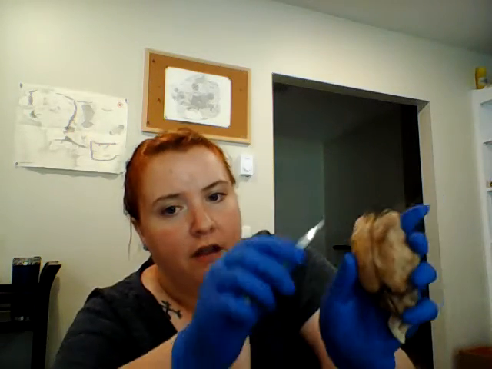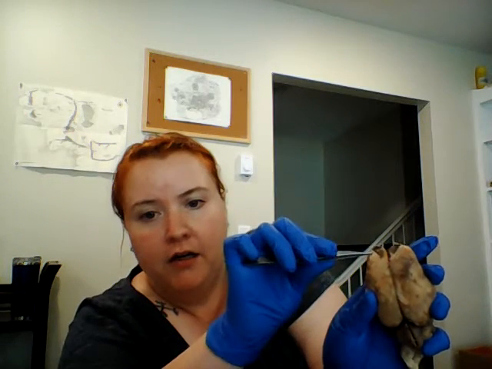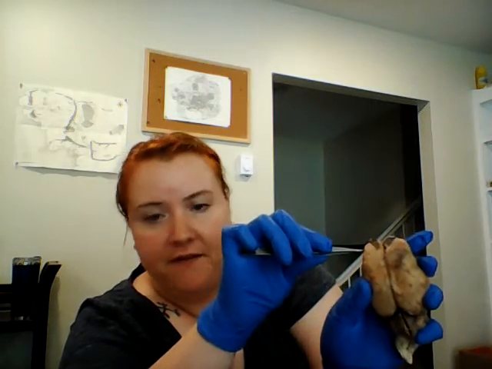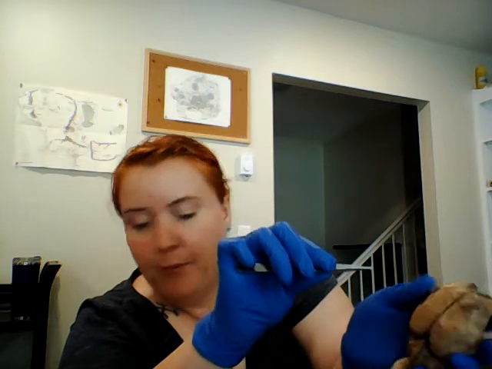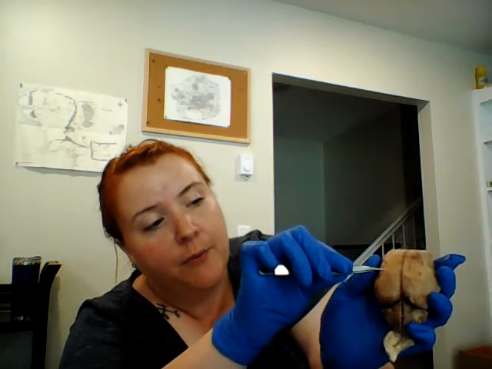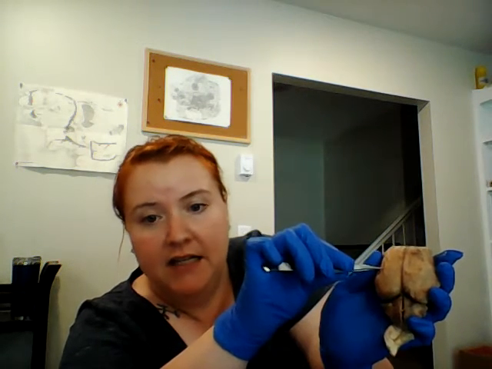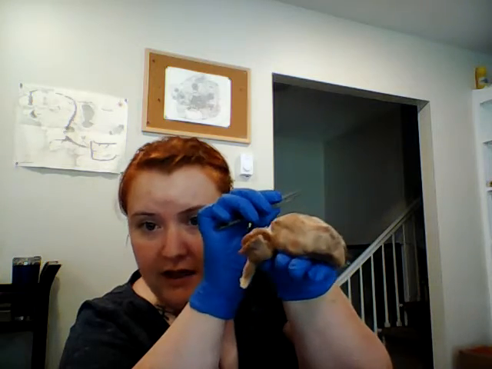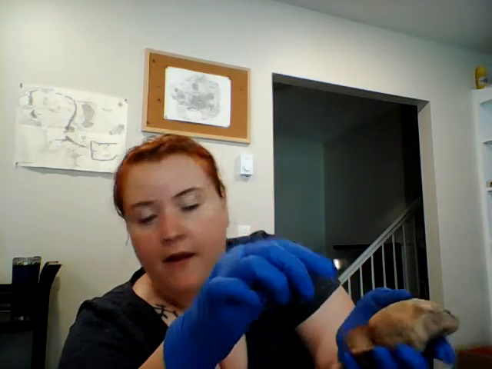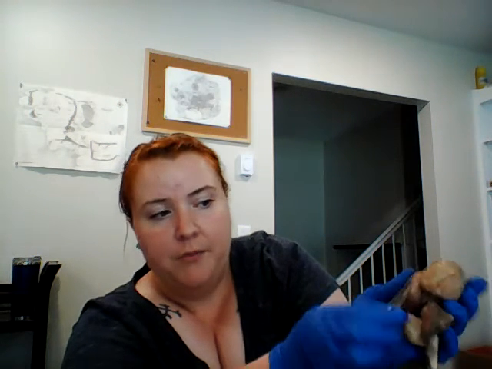We have the frontal lobe here. We have the right and the left side. And then we have the parietal lobes up here. We have the right side and the left side. This is the front, so you'd look at it like this. Front and then back. And then we have the temporal lobes here. And then we have the occipital lobes in the back here.